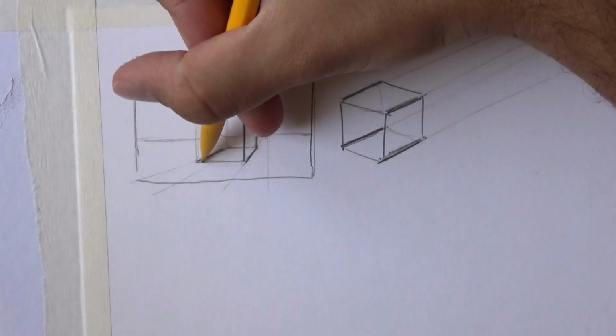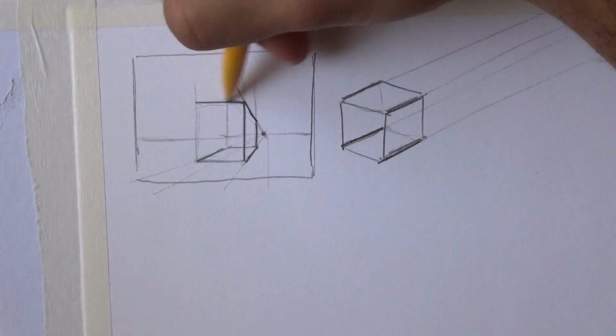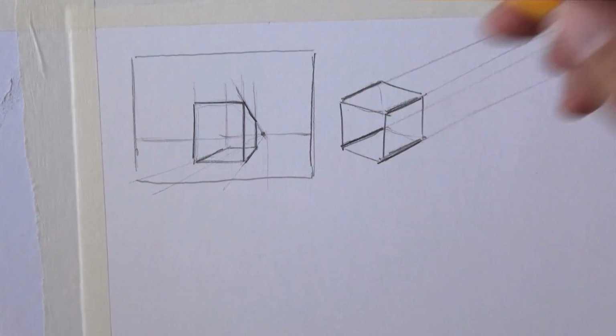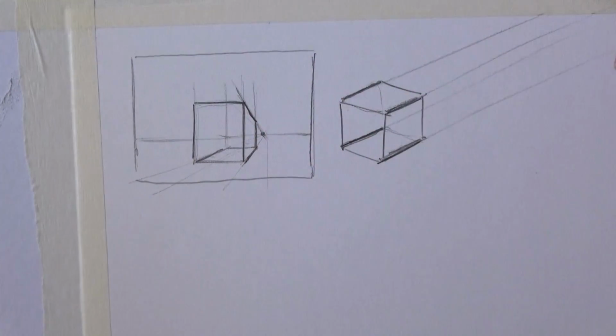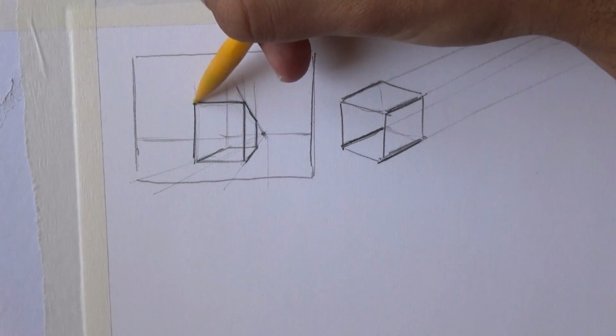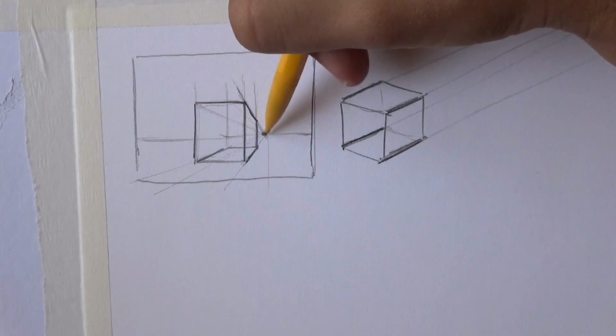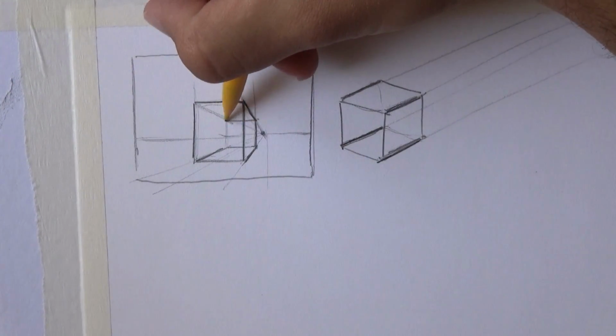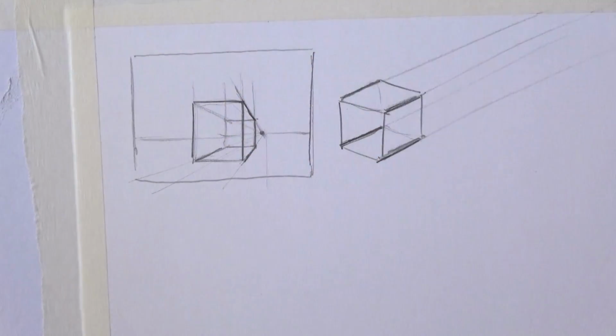Now, this line is parallel to this line because it's this one. So I'm just gonna draw it out as parallel as possible to this line. And I'm gonna drop another line here. And here we have it, that's a cube in perspective. Okay, that's all there is to it. If we wanna turn it transparent, we will have this line meet the vanishing point, and then we'll complete this with another line like this. Okay, so this is basically a cube.